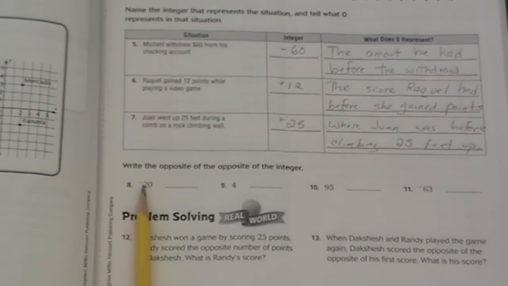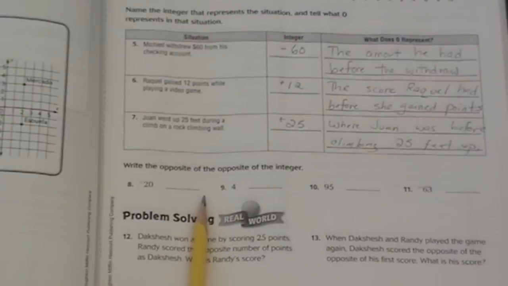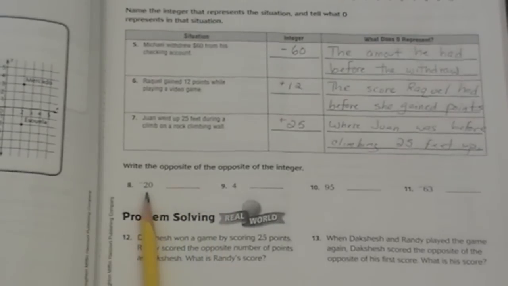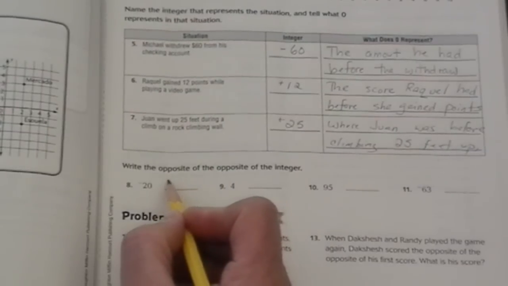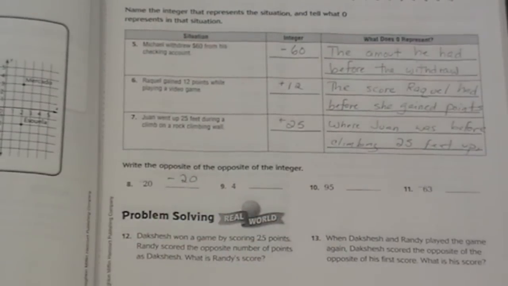Well, what's the opposite of negative 20? The opposite of negative 20 is going to be 20, on the right side of 0. But we want the opposite of the opposite, and that's going to bring us back to negative 20. So the opposite of negative 20 is negative 20.